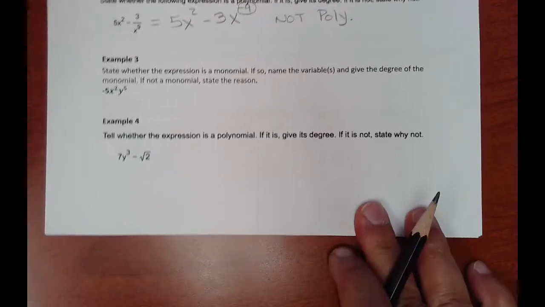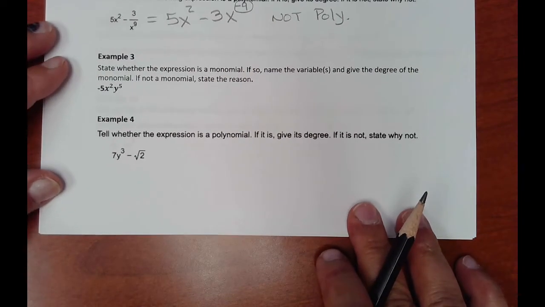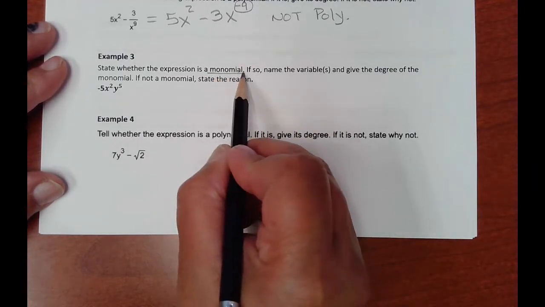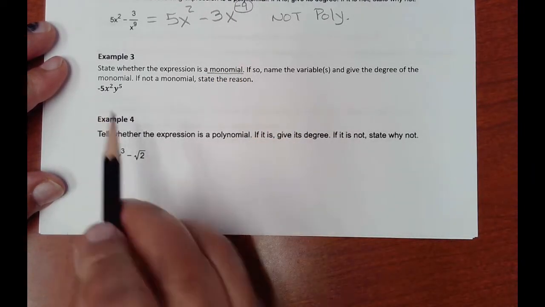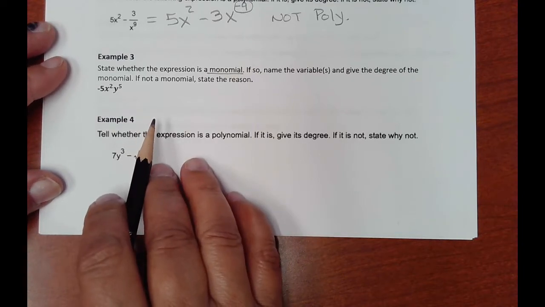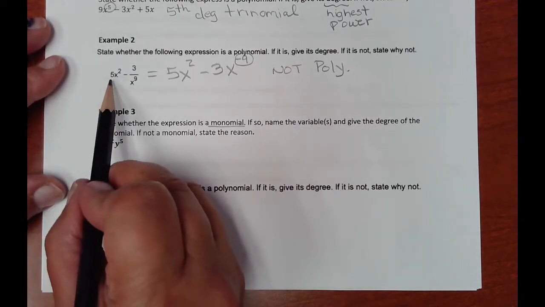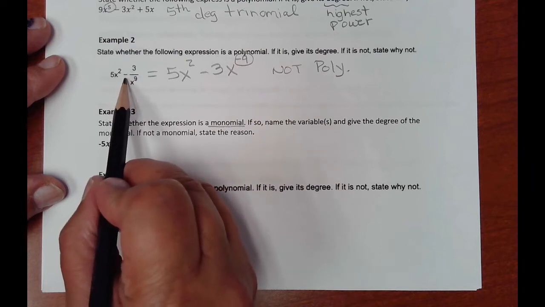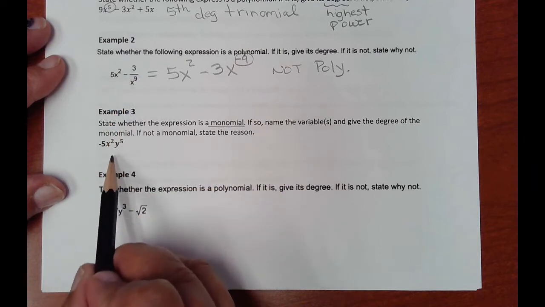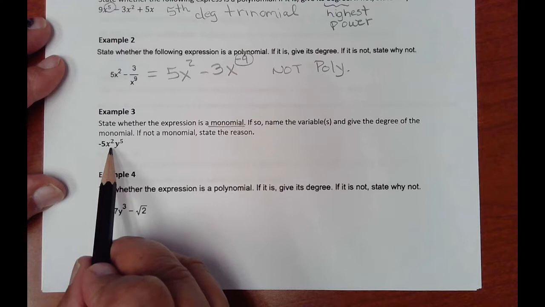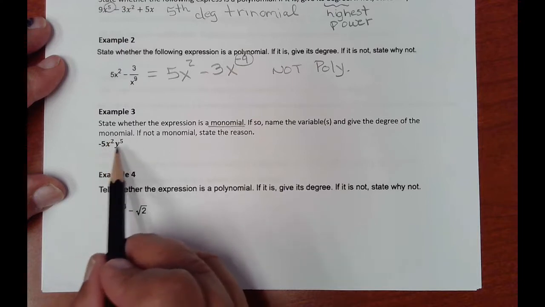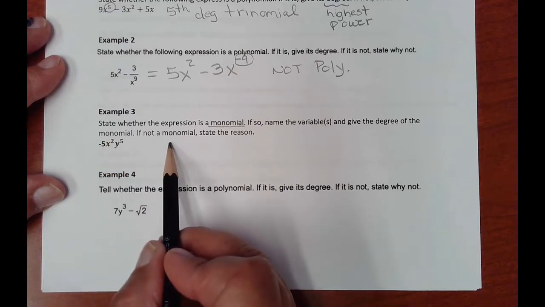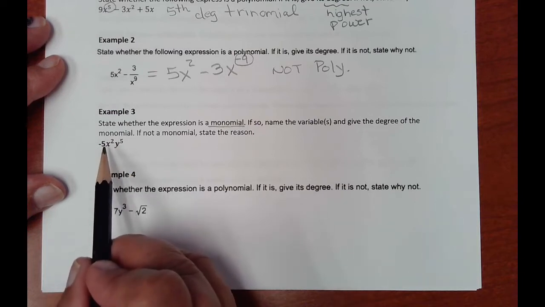Okay, moving on to example 3. State whether the expression is a monomial. Monomial meaning one term. This is a monomial because when it is a binomial or bigger, you will see the terms separated by either plus or minus signs. This expression does not have any plus or minus signs separating this term from the next term. There is no next term. So this is a monomial.